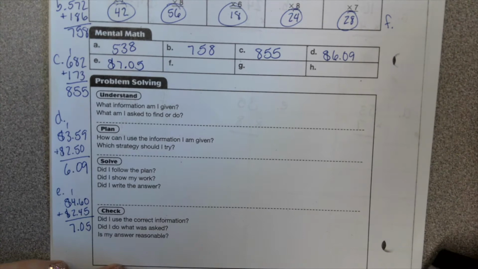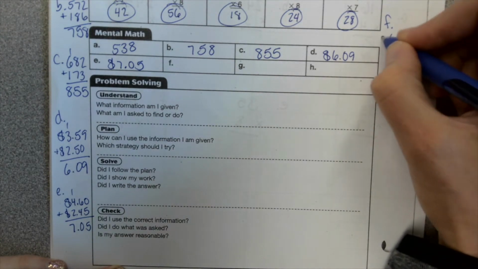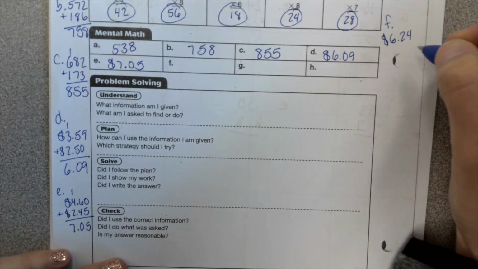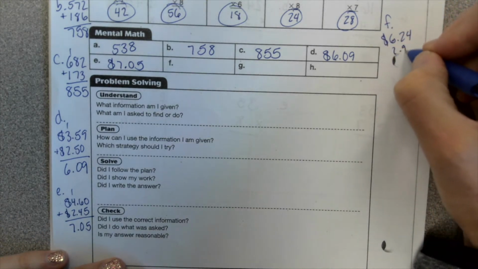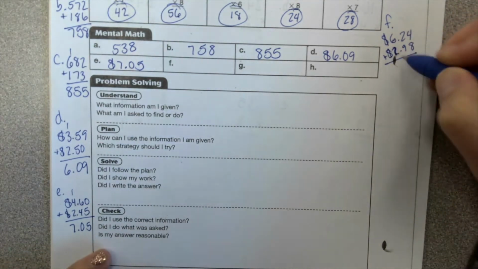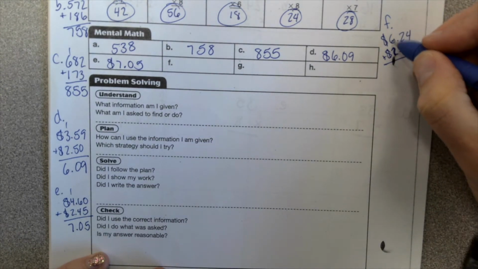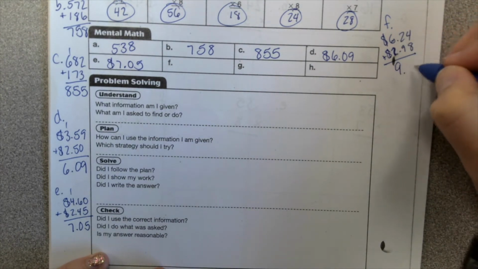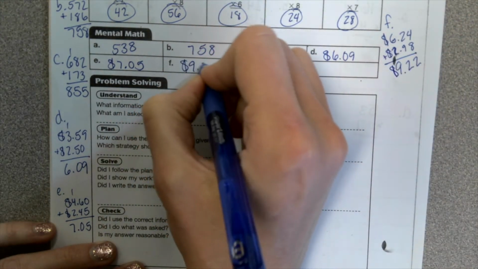F, Enrique has $6.24. Kalia has $2.98. How much do they have all together? Well, this is 2 cents less than $3. So 6 plus 3 is $9, and then 2 cents less than 24 is 22. So we get $9.22.